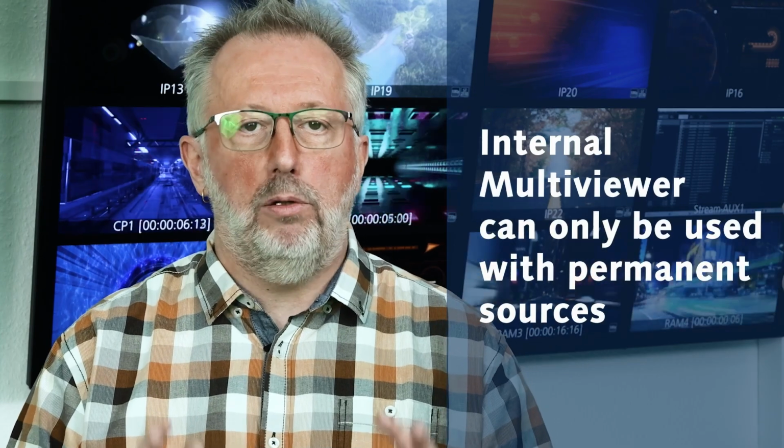The only constraint is about the multiviewer. Obviously, internal multiviewer can only be used with permanent inputs. But we know often in large installations with many sources, customers prefer anyhow using an external multiviewer system.